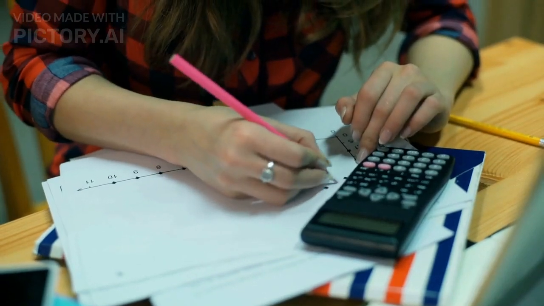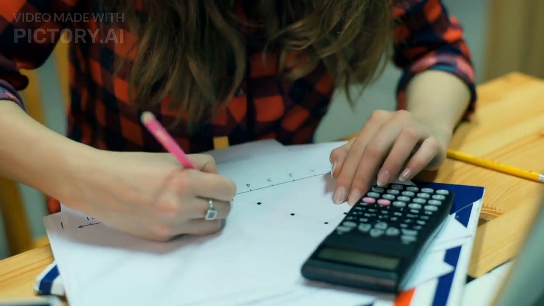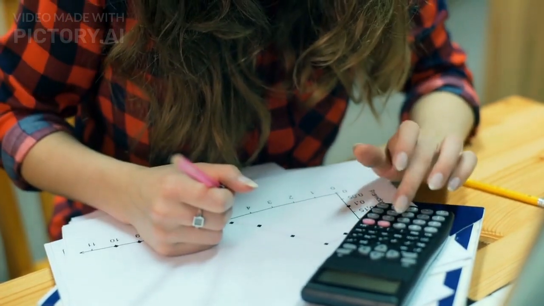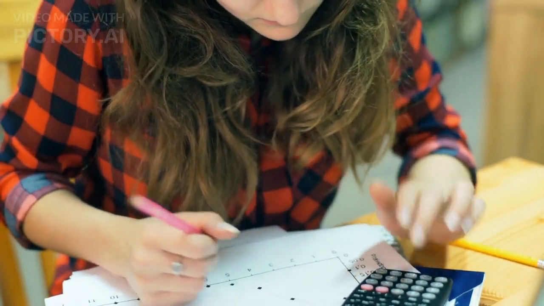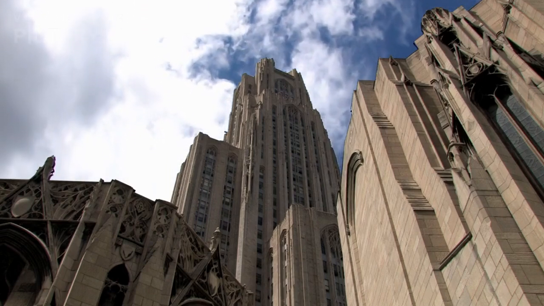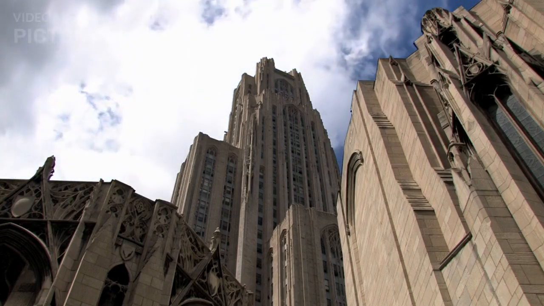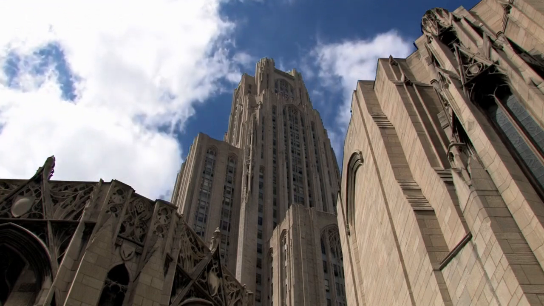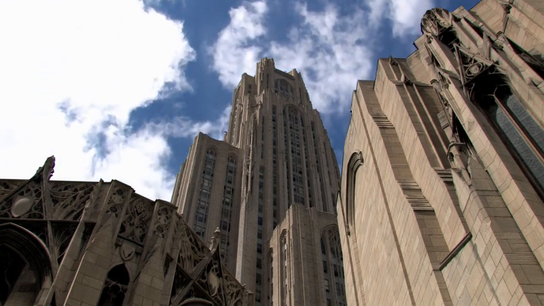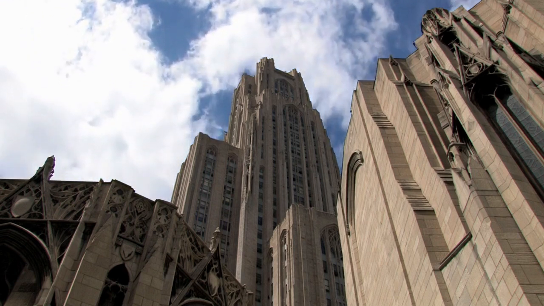Theorist, you may enjoy analyzing ideas, reasoning, and abstract thinking. You may prefer learning through lectures, discussions, and reading. Pragmatist, you may prefer to focus on practical applications and hands-on experiences. You may enjoy learning through case studies, simulations, and problem-solving activities.